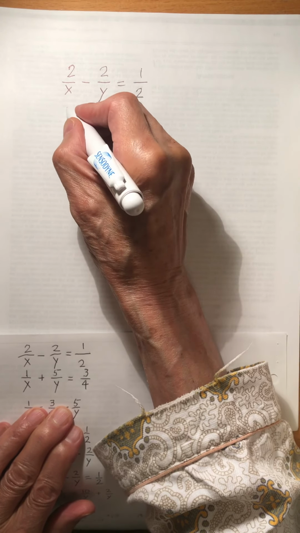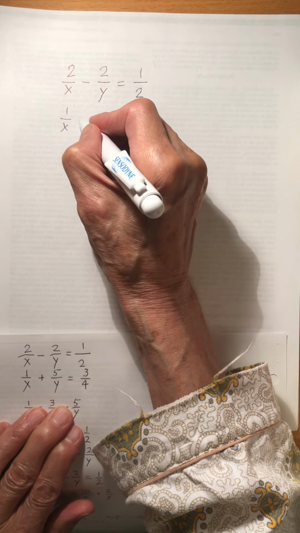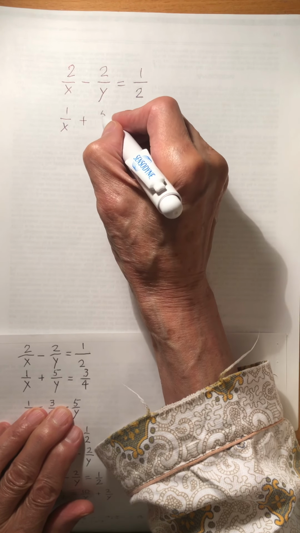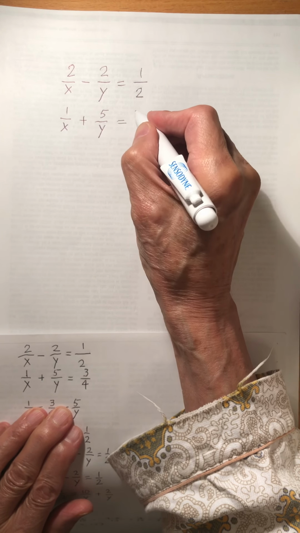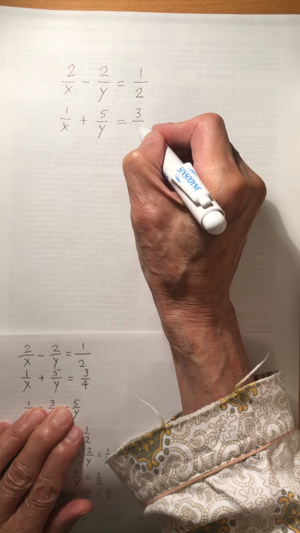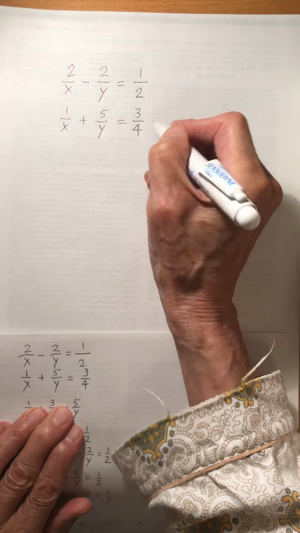And another equation is 1 over x plus 5 over y equals 3 over 4. We did this in part 1 using the comparison method. Let's do this same set of equations using substitution.